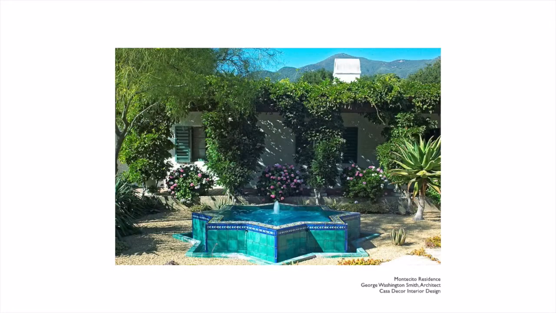A fountain at the side of the house. Again, including as much of the landscape as we could, while maintaining an intimacy with the fountain and the house in the foreground. And this is the pool house at the back.